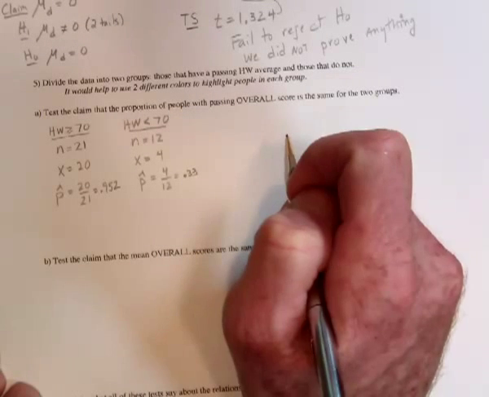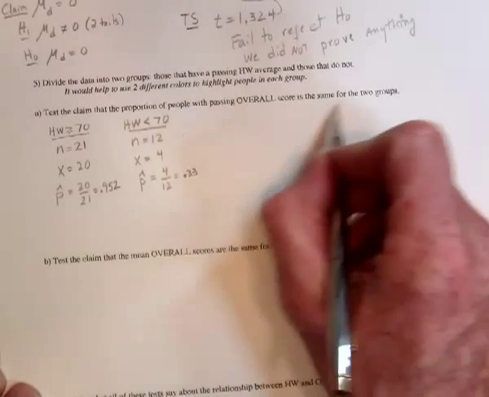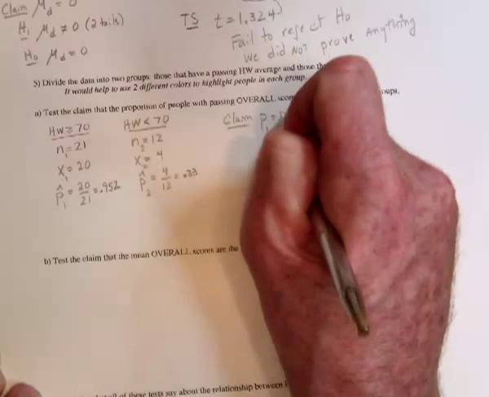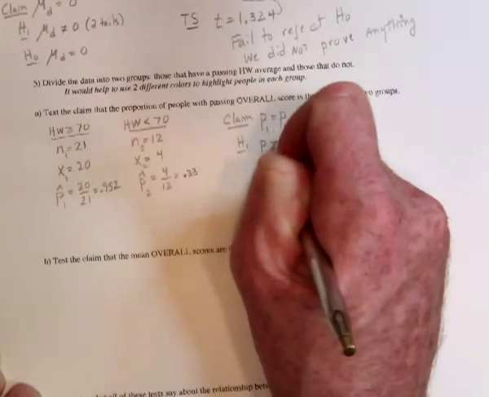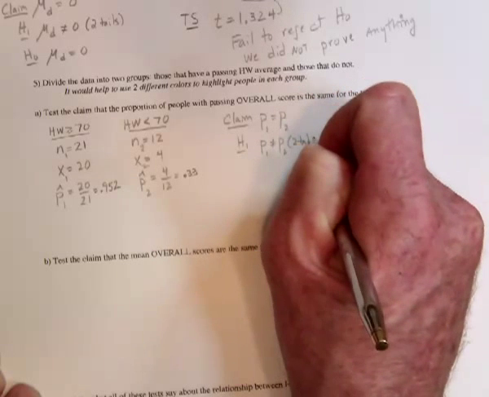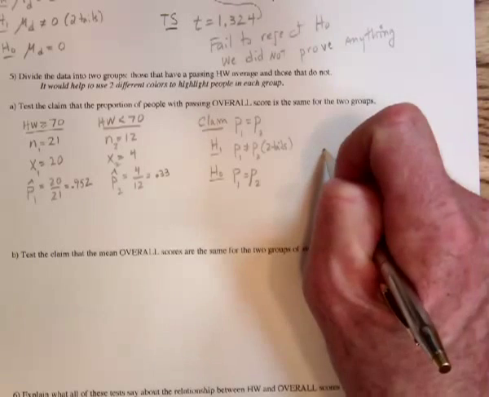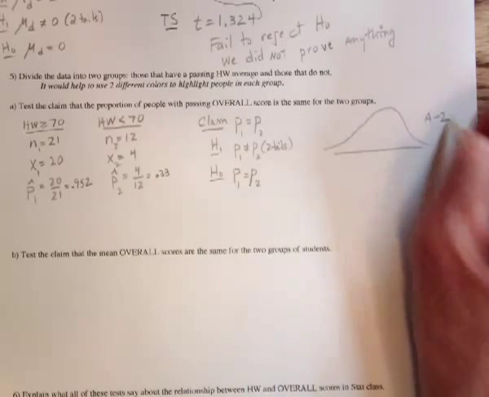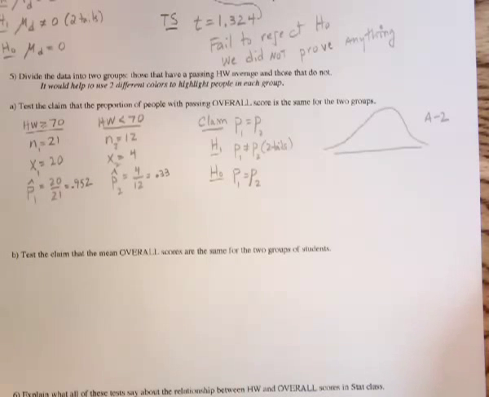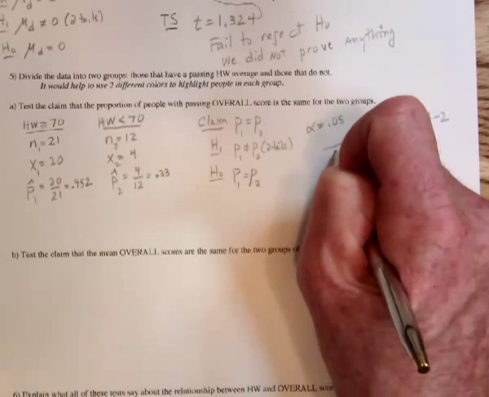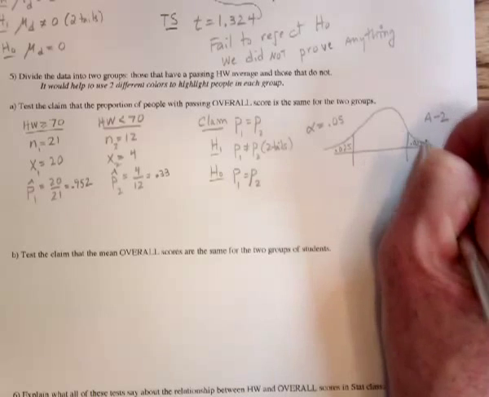Okay, so then test the claim that the proportion is the same for the two groups. So it's going to be a claim, and then I could just call this group number 1 and this group number 2. The claim is that the proportion of group number 1 equals the proportion for group number 2. H1 can't have equals, so you make it a not equals, which means 2 tails. And H sub O would have equals. And then here is the Z distribution. Since it's proportion, it has to be table A2, and it's 2 tails. And like the last one, I didn't say what to use for alpha, so use 0.05. That means that it needs to be cut in half.